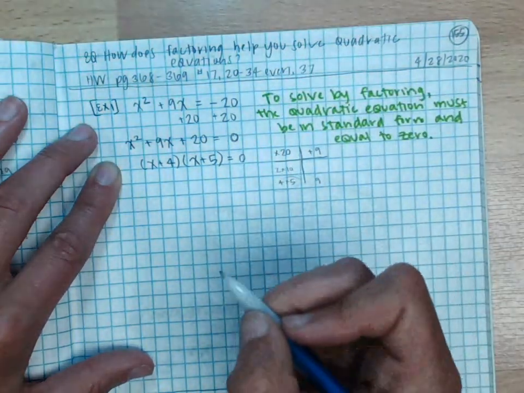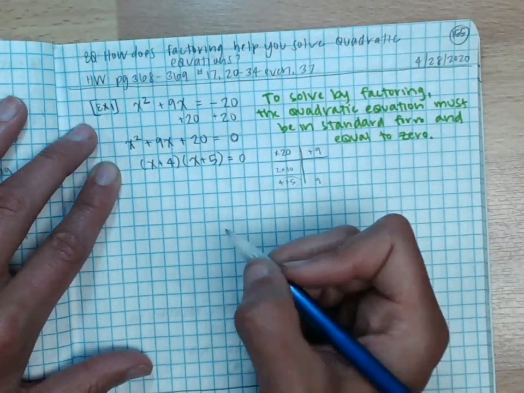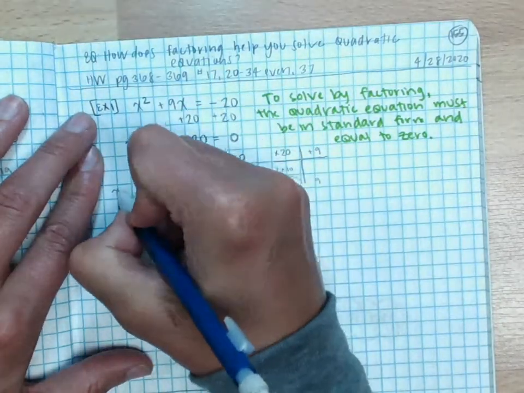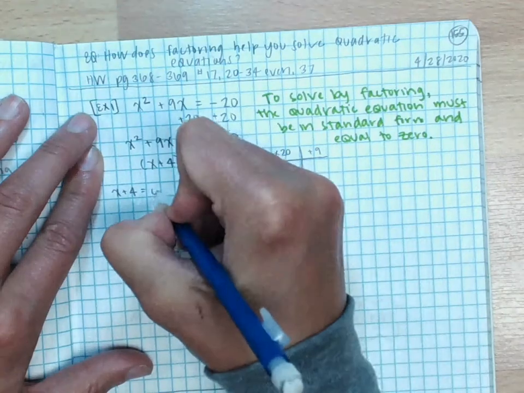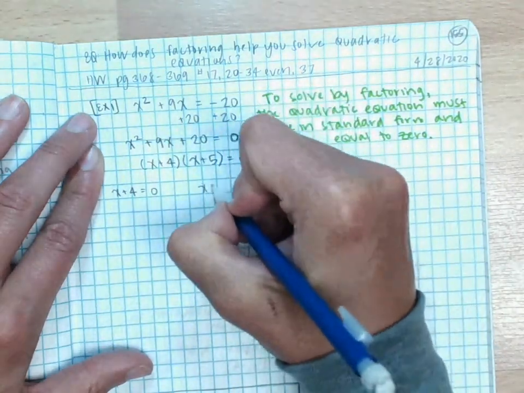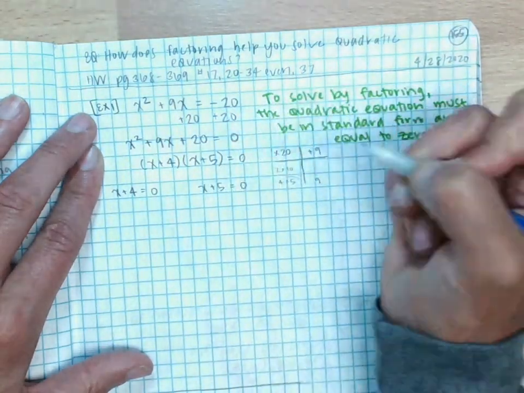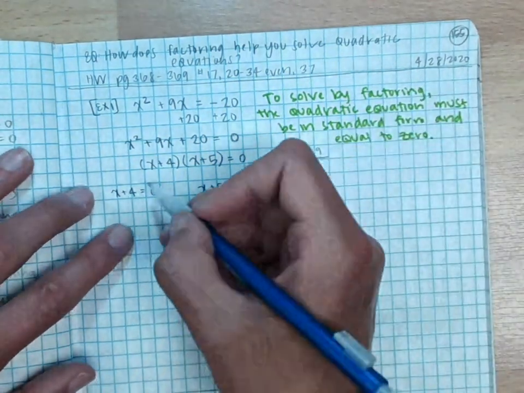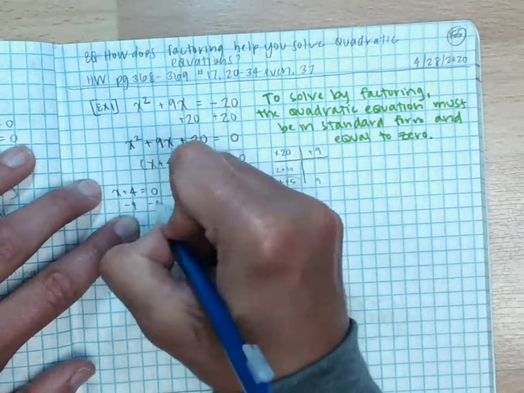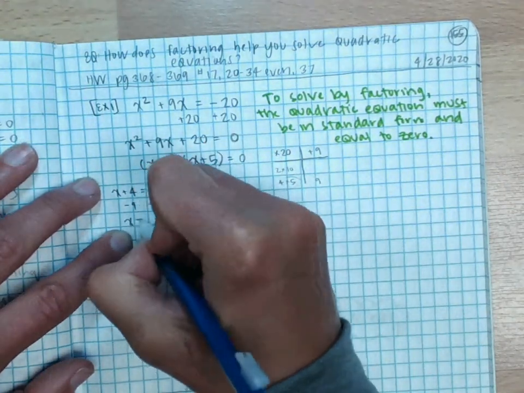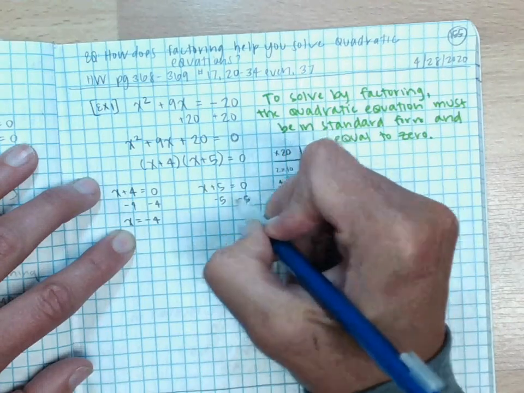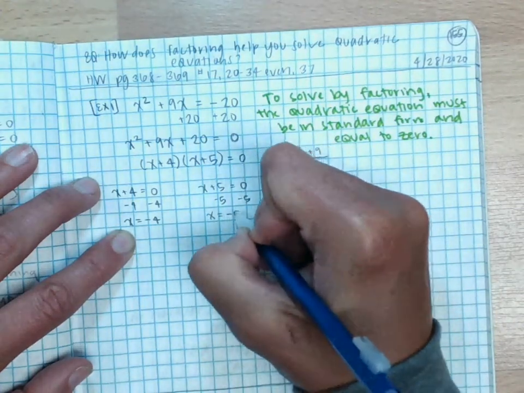Now, this is where the zero product property comes in. This either has to be equal to 0 or x plus 5 has to be equal to 0. Now, they both could be 0, but they don't both have to be. So I'm going to set them both equal to 0, subtract 4 on both sides here to get x equals negative 4, subtract 5 on both sides here to get x equals negative 5.